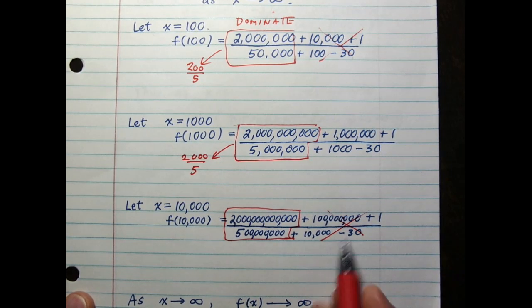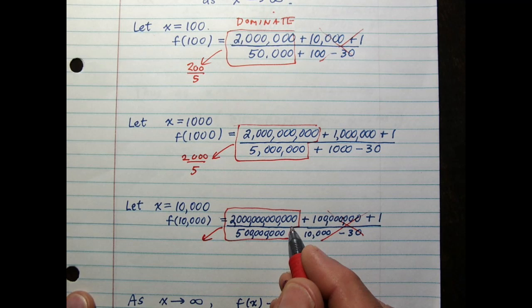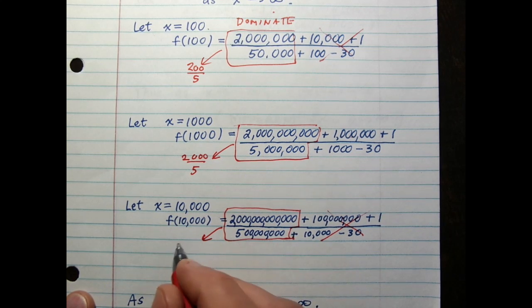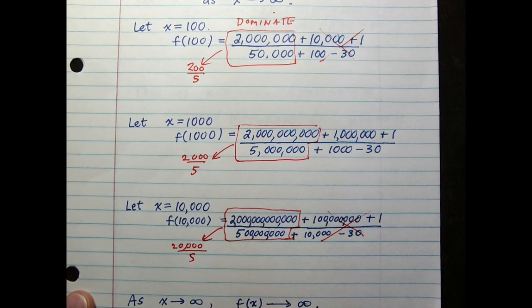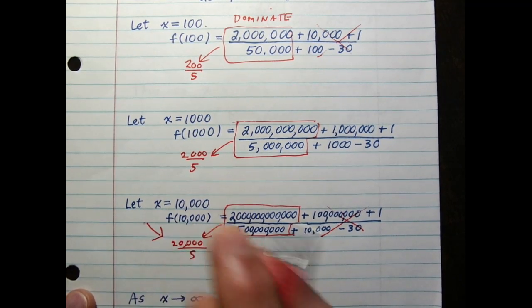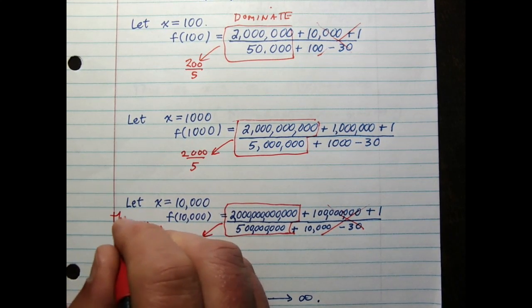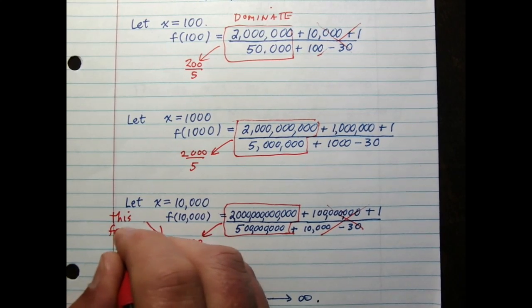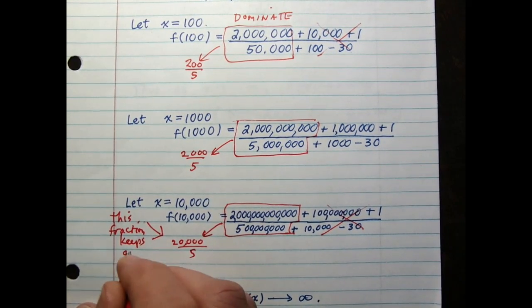So in this case, what's a little bit different from the previous one is this fraction keeps growing larger and larger and larger as x gets larger. So as x approaches infinity, f of x approaches infinity. It gets larger and larger. There is no horizontal asymptote.